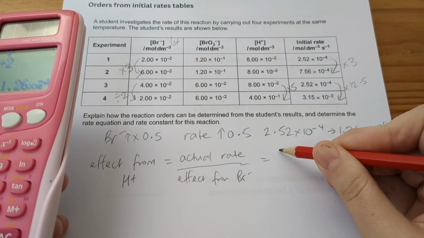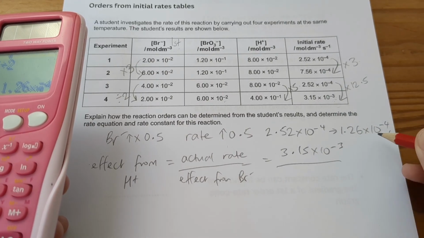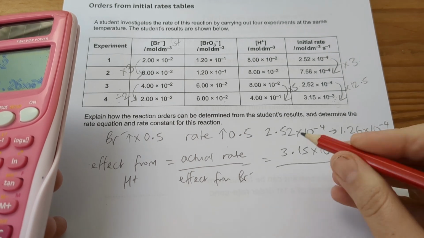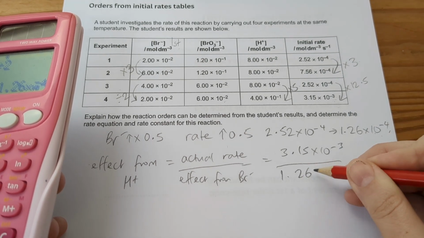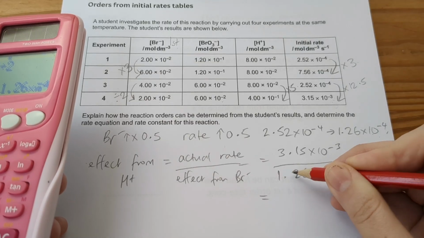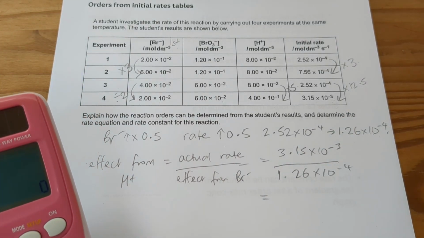The actual rate is this one, and the effect from the bromide, because we know it's first order, is this one, and whatever we get here will be the effect from H plus, and then we can work out its order.